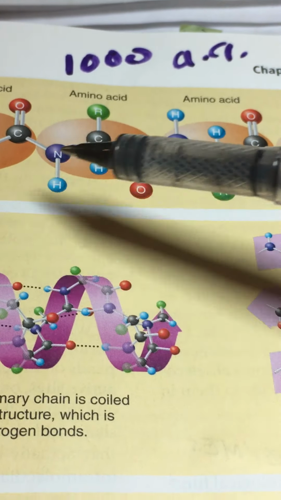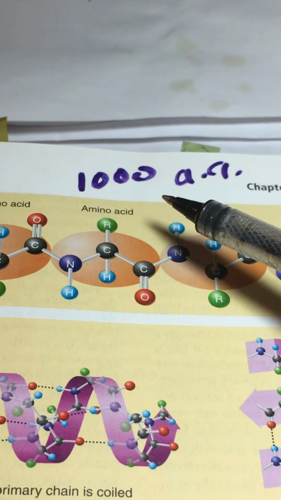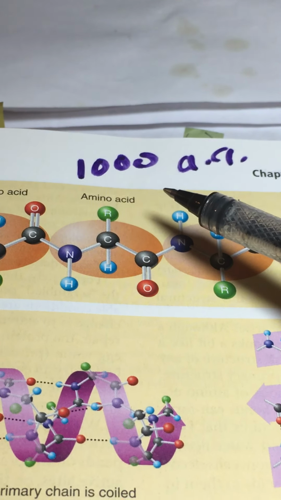Basically, the genetic code in DNA is copied as RNA, and then it's translated into a primary sequence of amino acids. And here I've made a little notation: if it's a true protein, proteins are big.